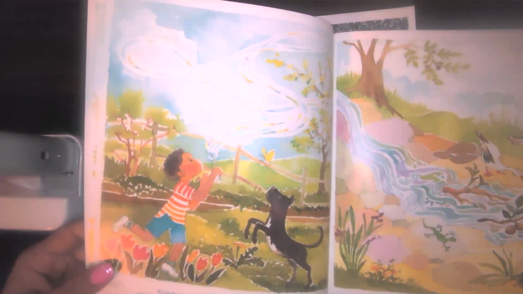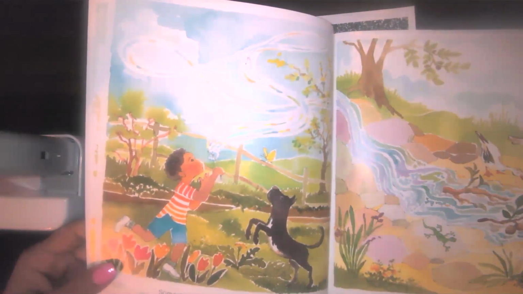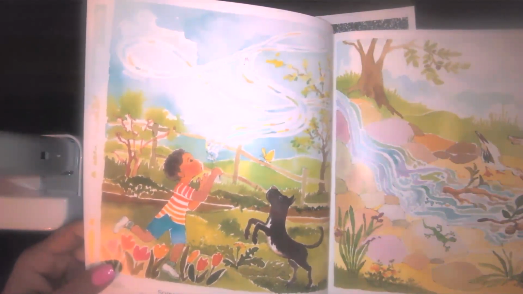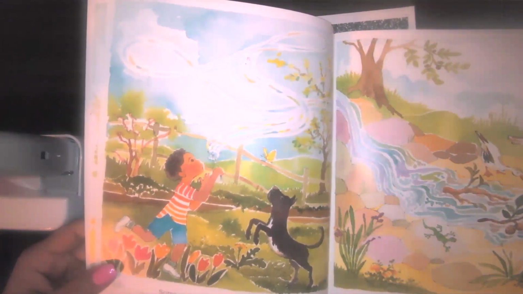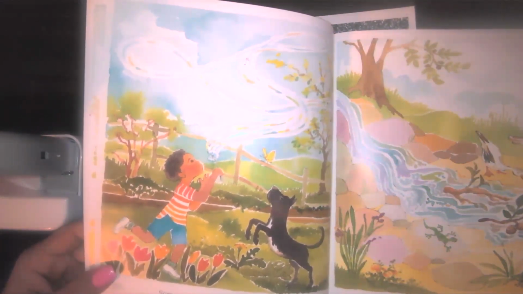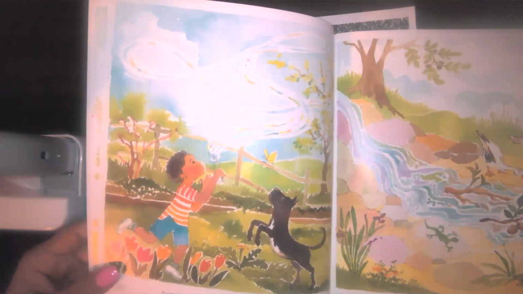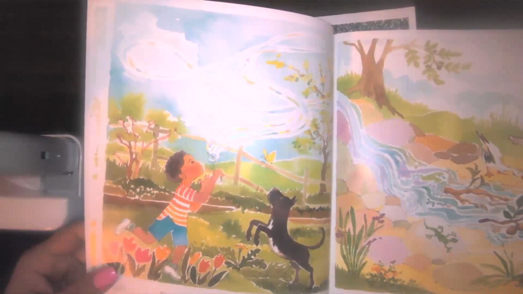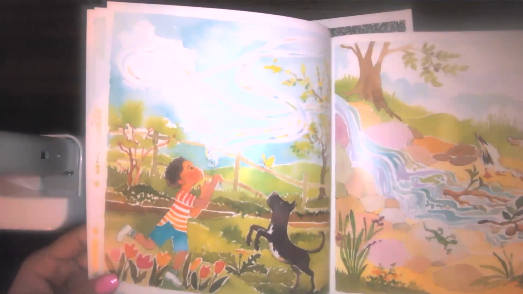Some seeds travel on the wind. Some seeds travel in the water. So what do you think is going to happen to these seeds when they travel to different places? They're traveling by the wind, they're traveling by the water. So wherever they end up, what is going to happen to that seed? And I also want you to maybe think about, what are you learning right now? What are you learning from this story?